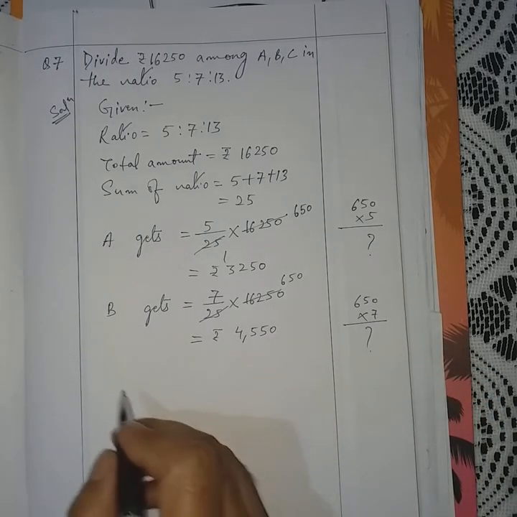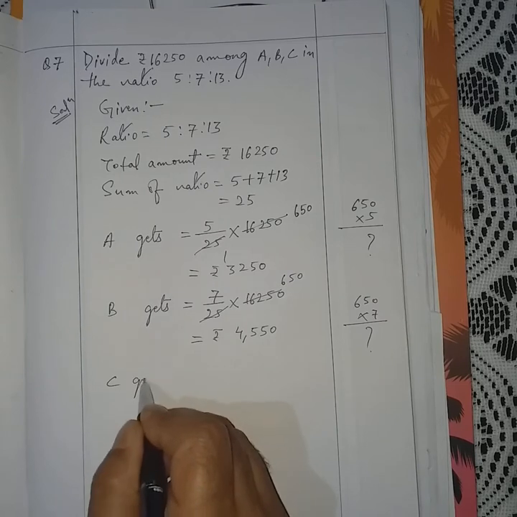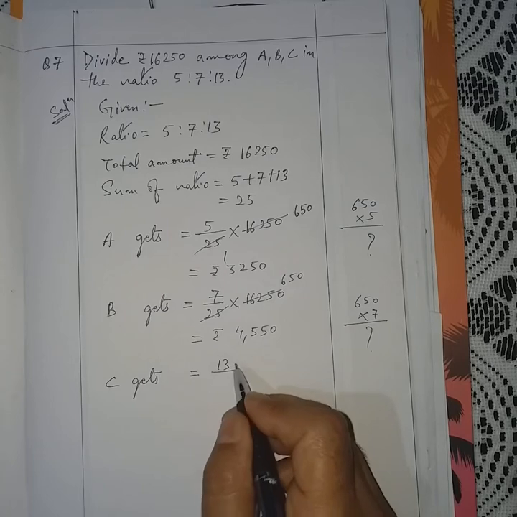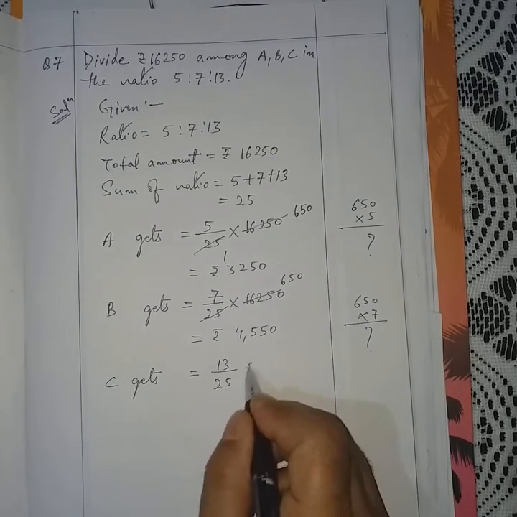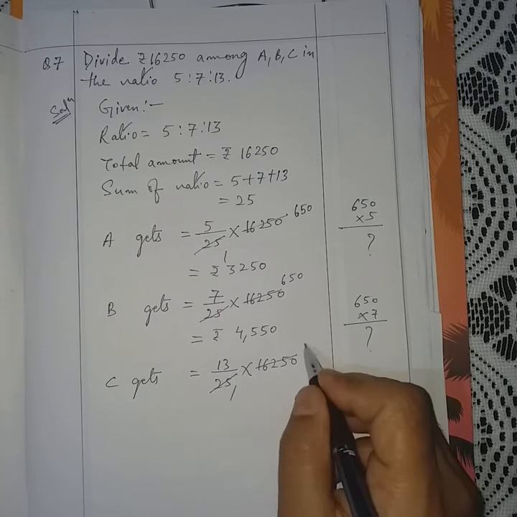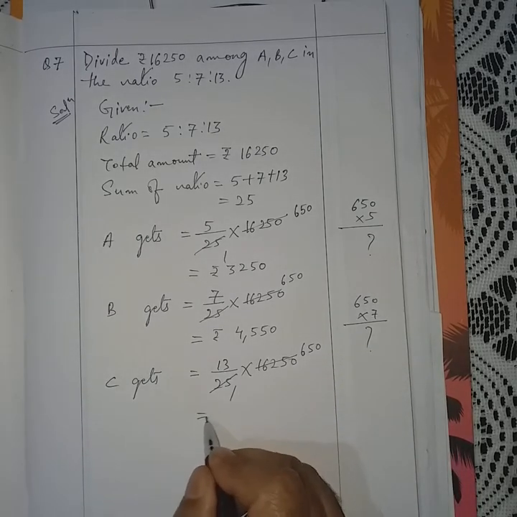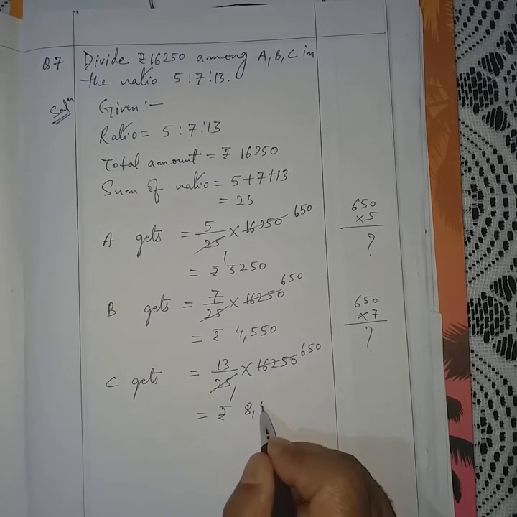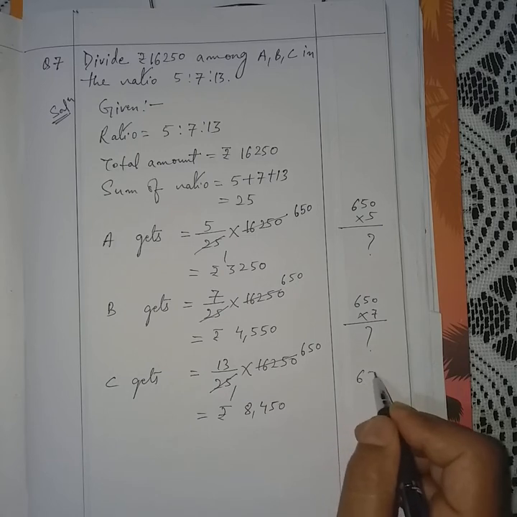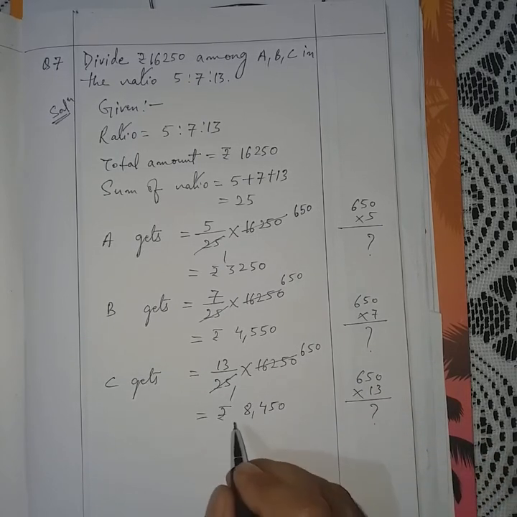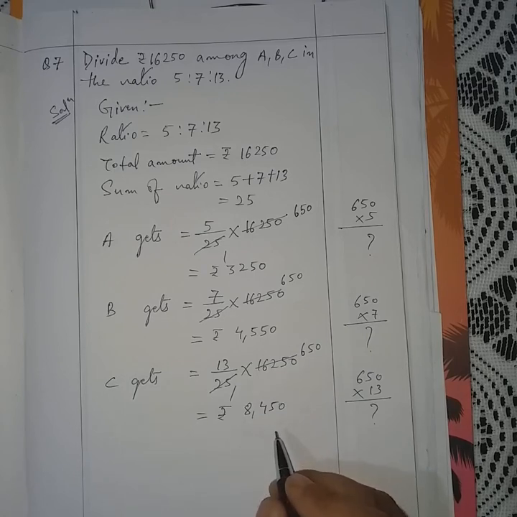Okay, now C gets 13 by 25 into 16,250. Again this cancels, and 13 into 650 is rupees 8450. You can calculate this small calculation in the rough and you can write here. Okay, now next is question number 8.